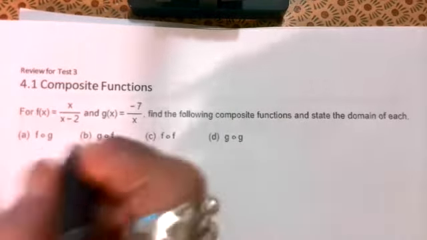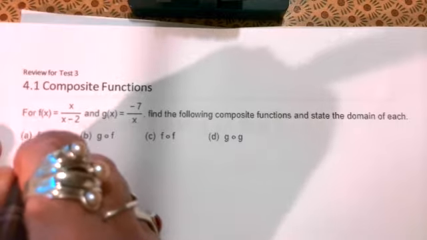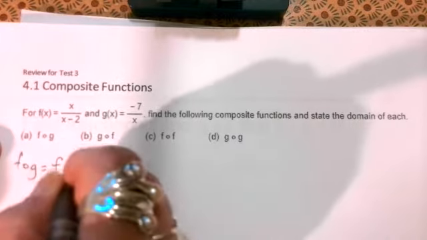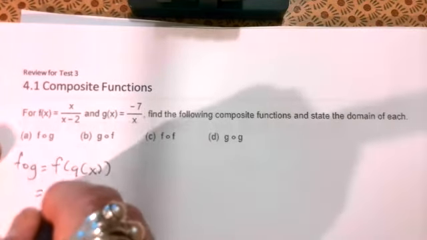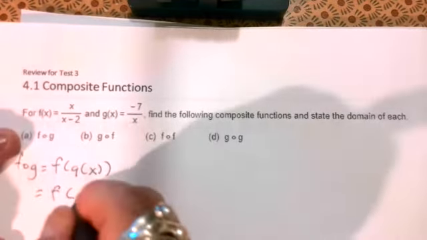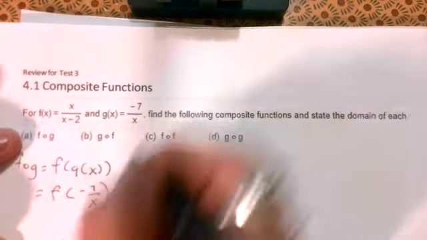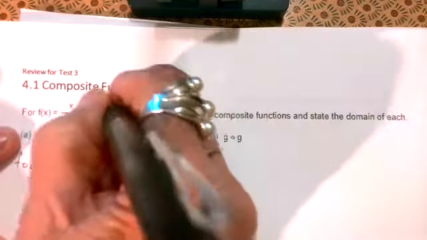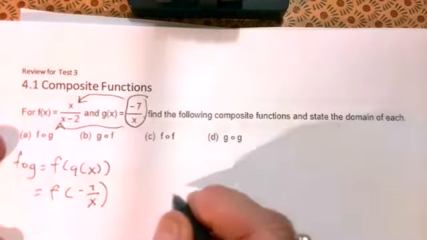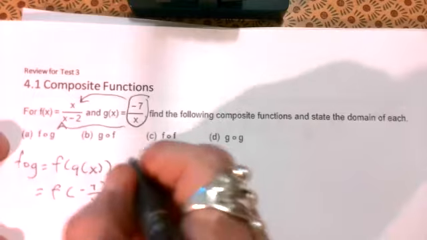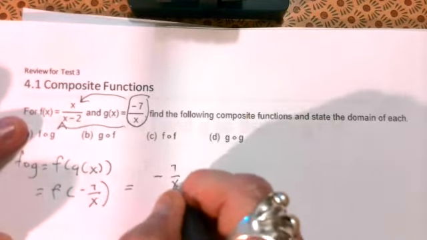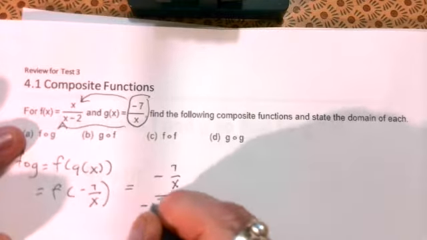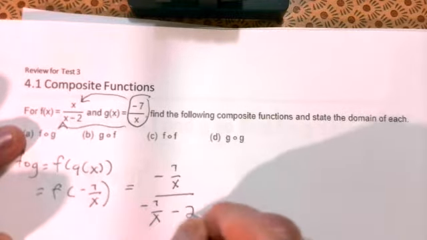So let me just do this example. So f∘g is f of g of x. I like that notation. So really, it's like you're putting the g of x, which is -7 over x, into f. It's like you're actually taking this and putting it wherever x is. And see, there's two x's in f, so you have to put it in both places. So what that gives us is we have a -7 over x in the numerator, and we have a -7 over x minus 2 in the denominator.